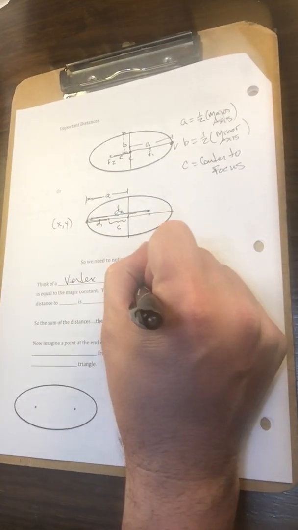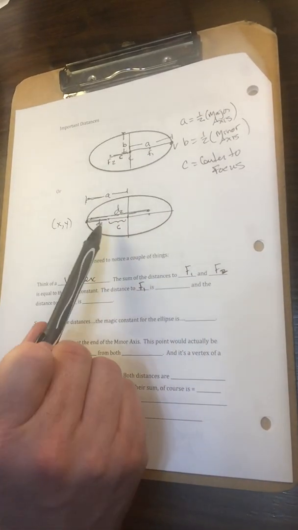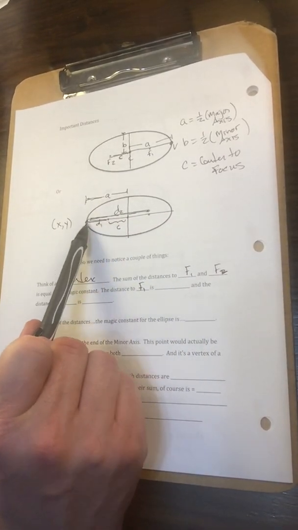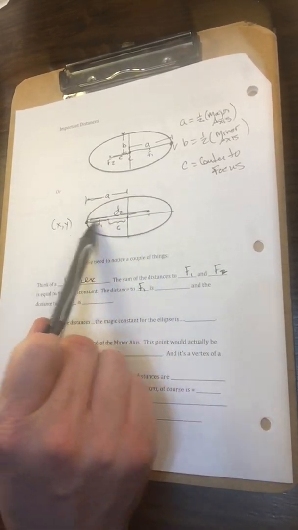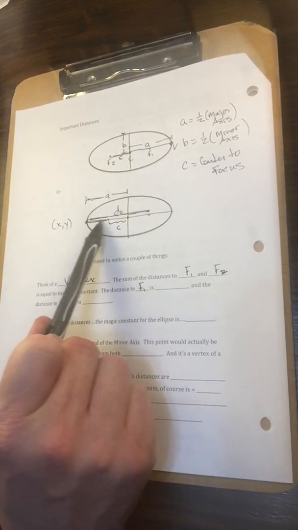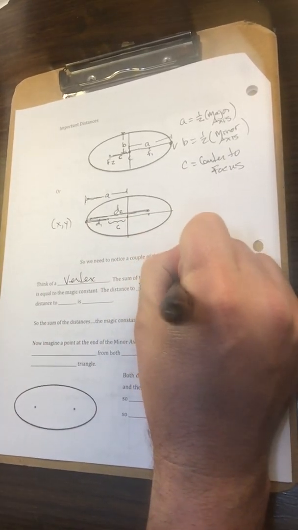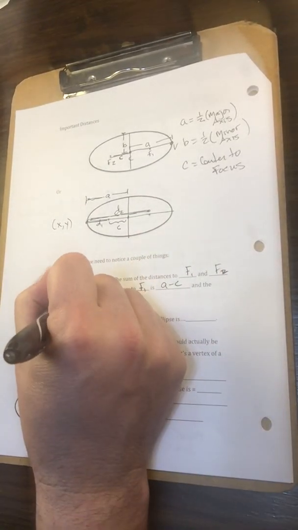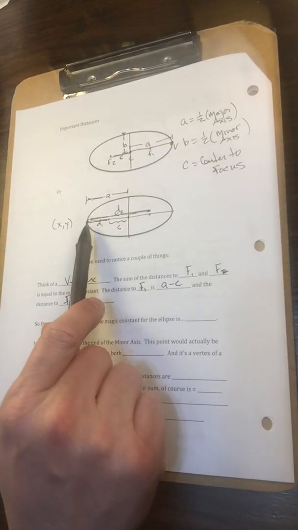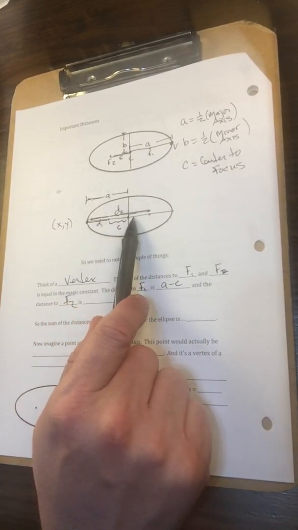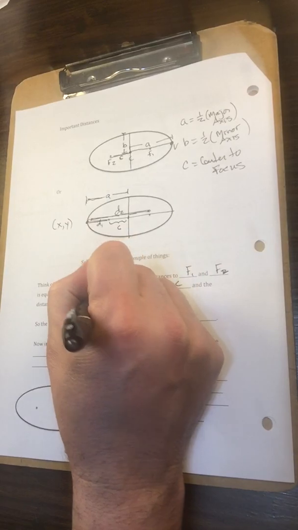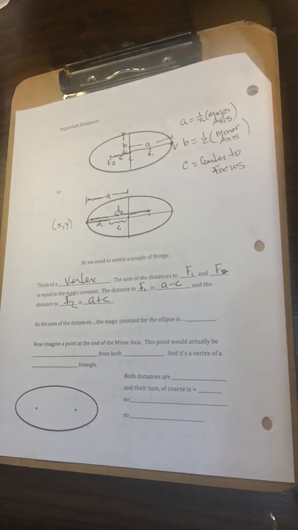The distance to F1 for that focus, if this is going to be F1 right here, it would be A, this distance, minus C, this distance. If I wanted to know that right there, D1, it would be all of A minus all of C. A minus C. And then the distance to F2, well, look, this would go all of A, and then you've got to add C. So that would be A plus C.